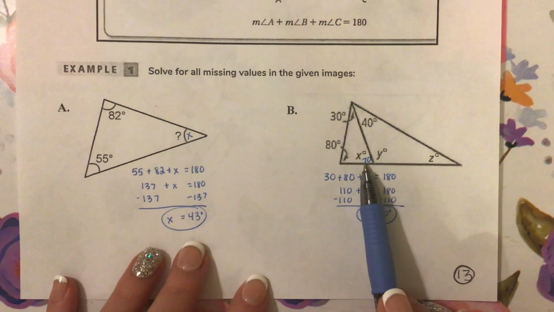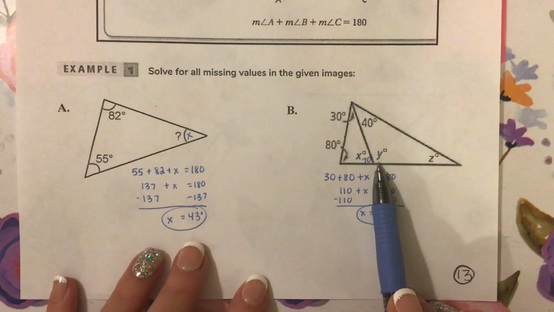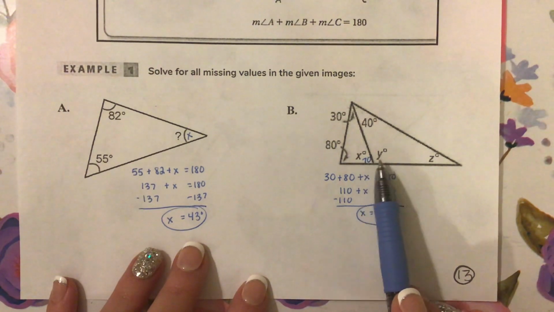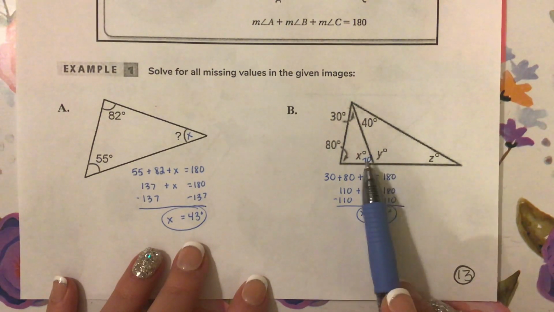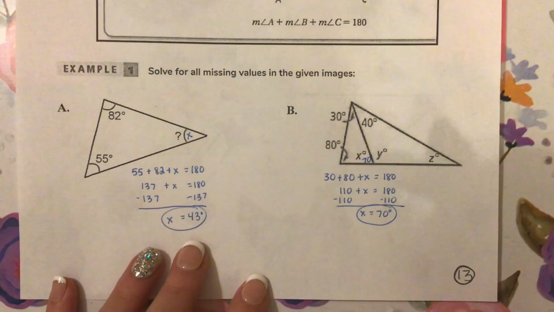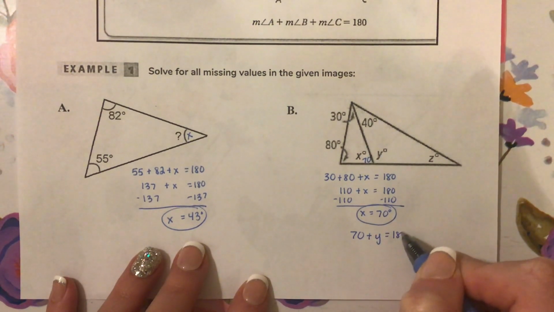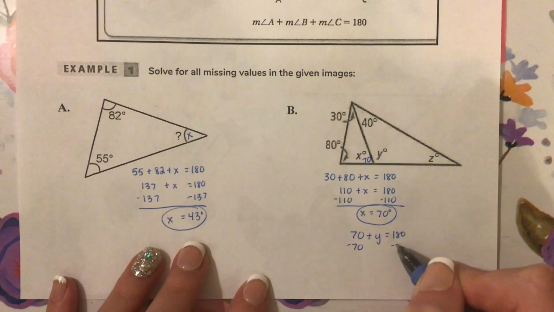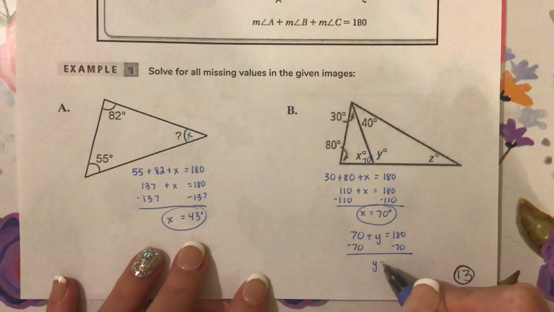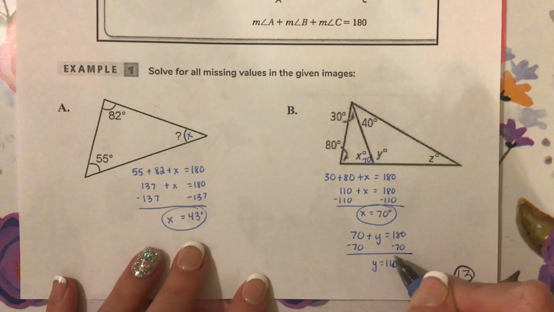So instead of saying x plus y equals 180, I'm going to say 70 plus y equals 180 because I know that x equals 70 and I know that these two added together form a line. So here I have 70 plus y equals 180. Subtract 70 from both sides, and y is going to equal 110 degrees.